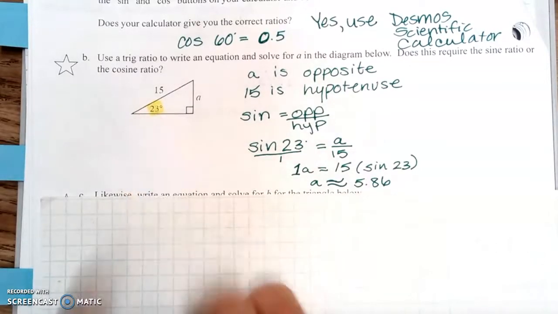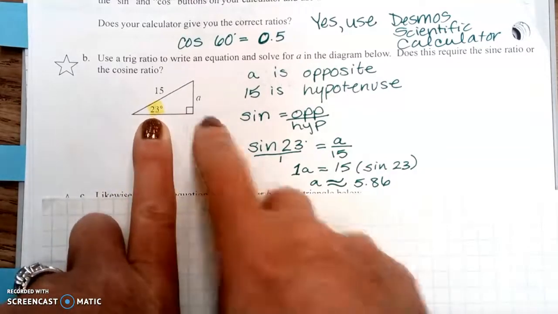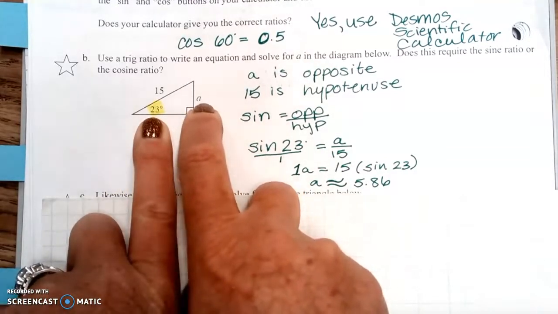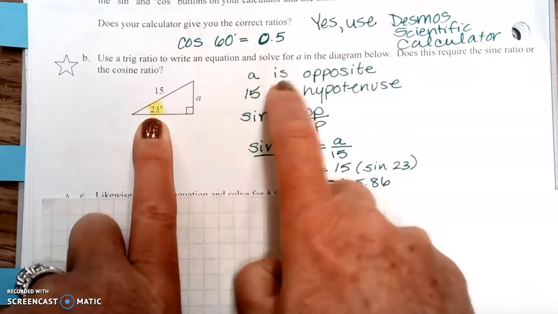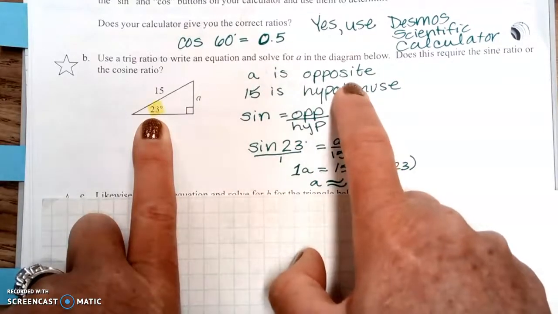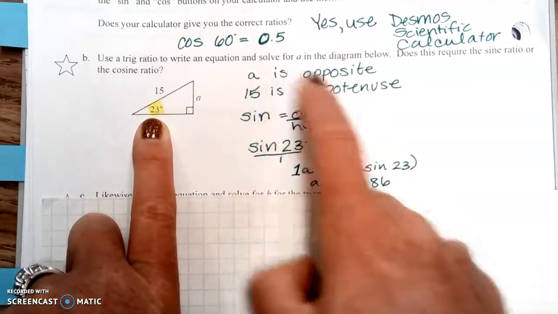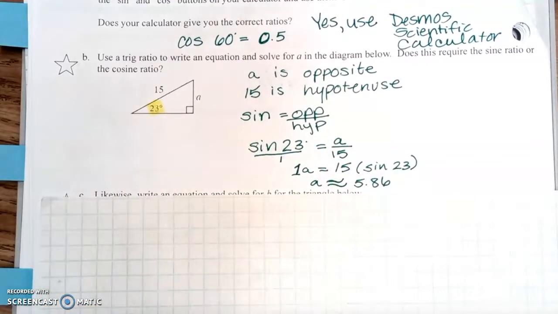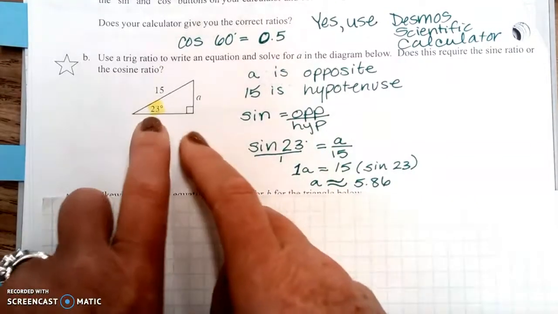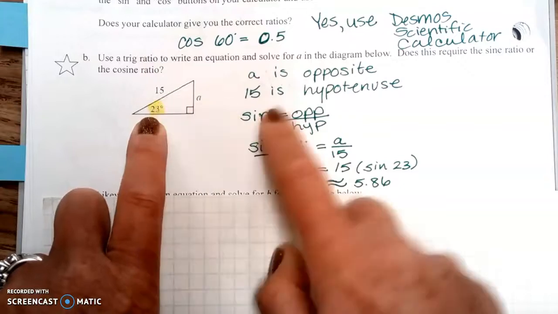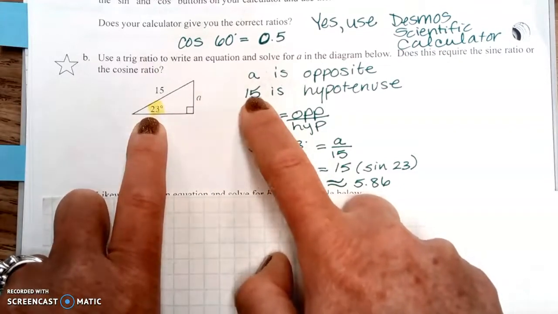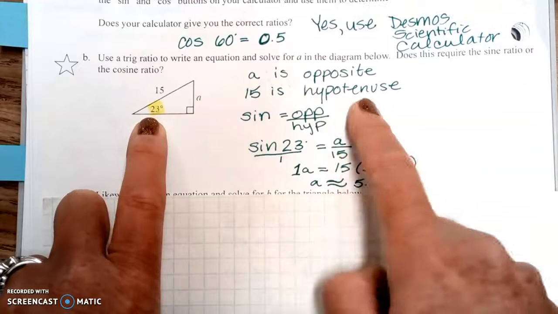From that 23 degrees, there's a side over here with an A. That A is opposite. So write down A is opposite. And from that angle, the side labeled with 15 is the hypotenuse. So write down 15 is hypotenuse.